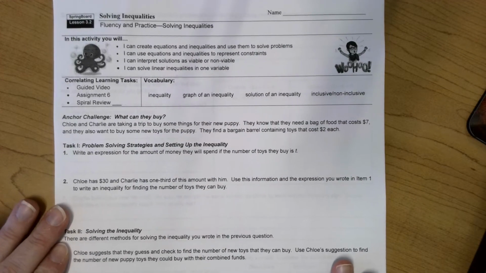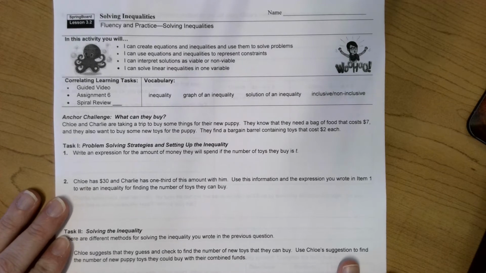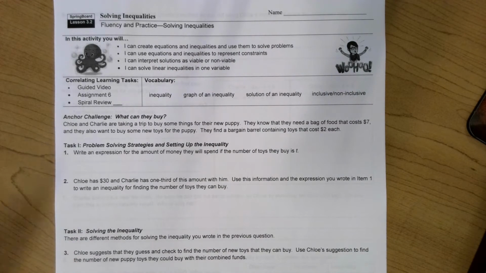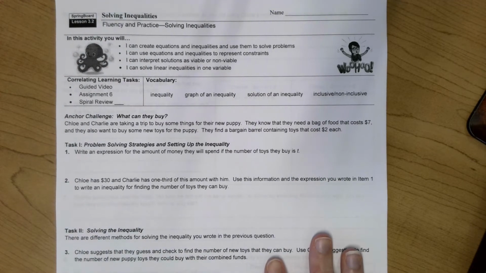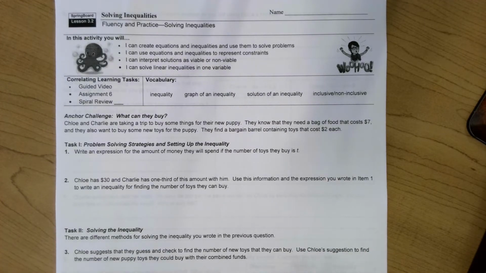We are going to be working on lesson 3.2 in solving inequalities, and this is straight up just practicing how to solve inequalities. If you can solve an equation, you can solve an inequality. And if you weren't able to solve equations in the last activity, well, look, this is a refresher. So it should not be a very difficult lesson. I'm hoping we can kind of just breeze through it.